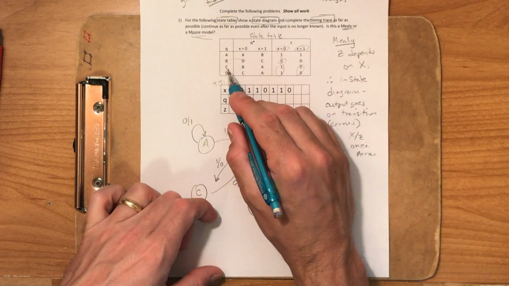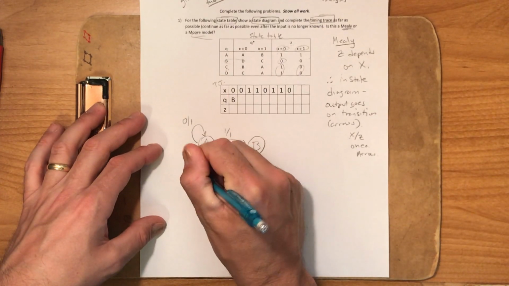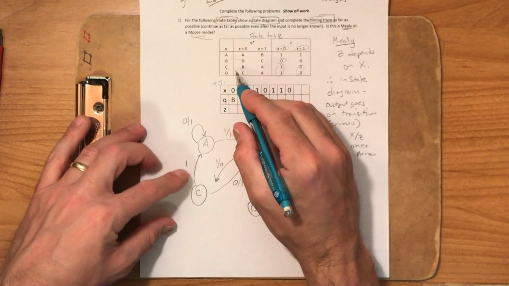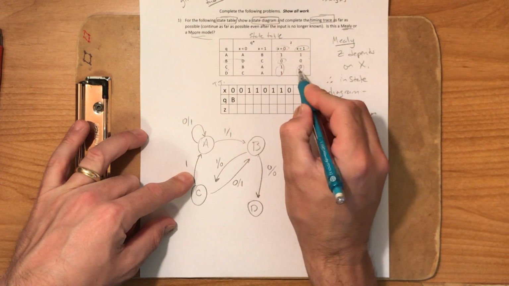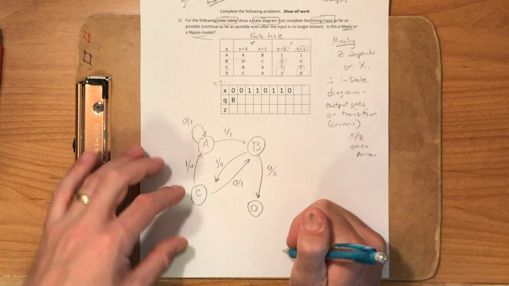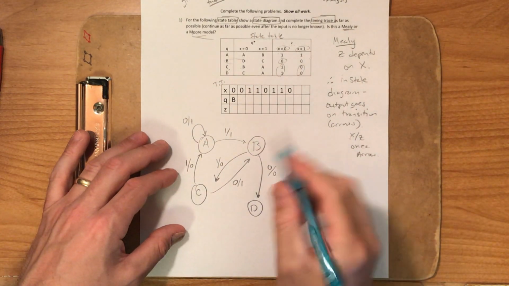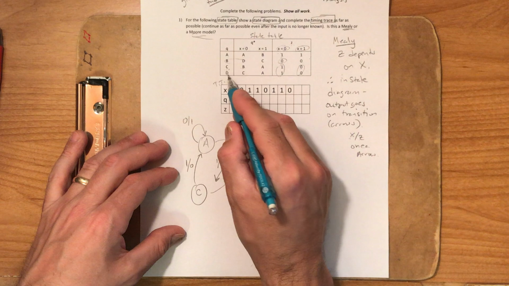So now, if X is a 1, we go to A. So we just did this transition, and we see that the output is a 0 in that case. So that takes care of that row. Now we do the last row.